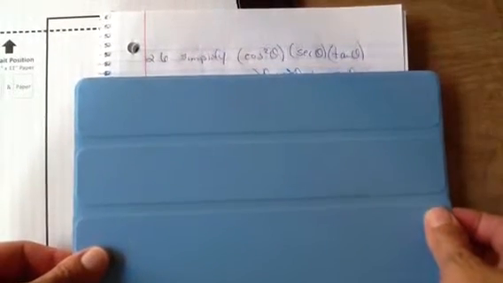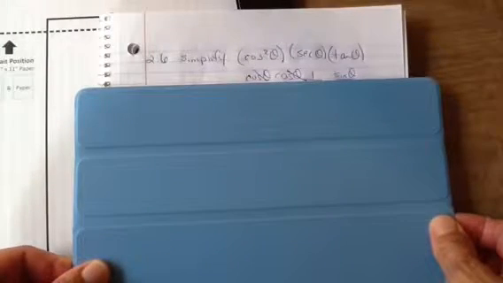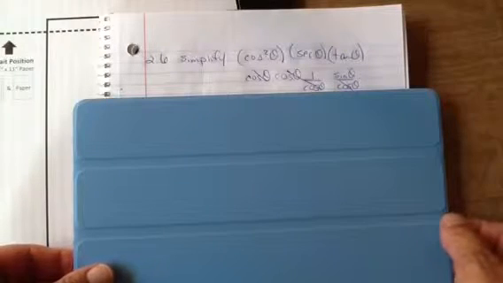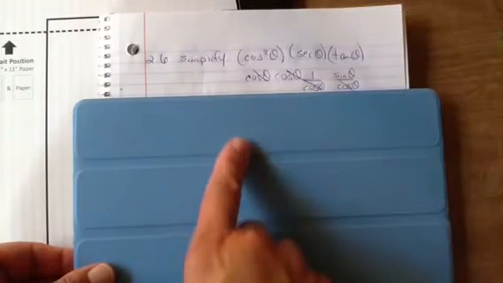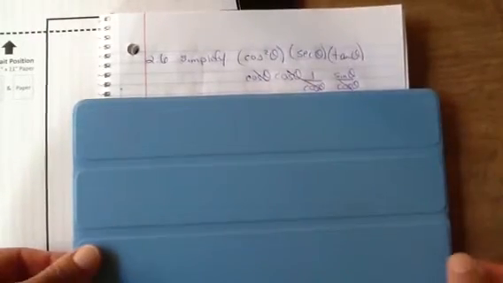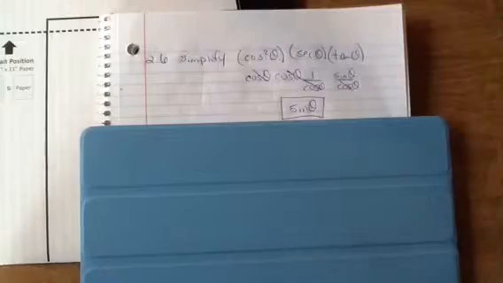All right, now we're going to look at example 2.6. This is simplifying. What we have here is a trig expression, cosine squared theta, secant theta times tangent theta, and we have to simplify this. So if you recall, I can write cosine squared theta as cosine times cosine. Secant is 1 over cosine, and tangent is sine over cosine. That allows me to cancel this one with this one with this one, and I'm left with just sine theta. And now I've got it simplified.